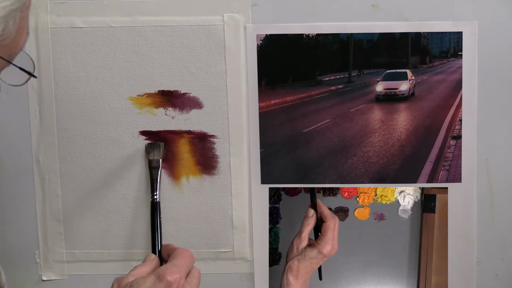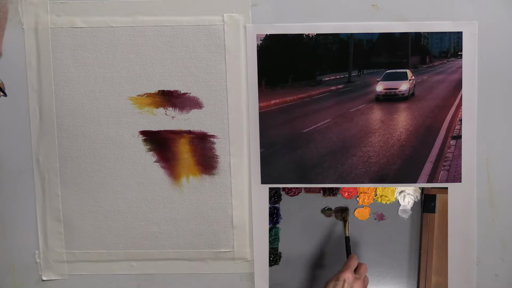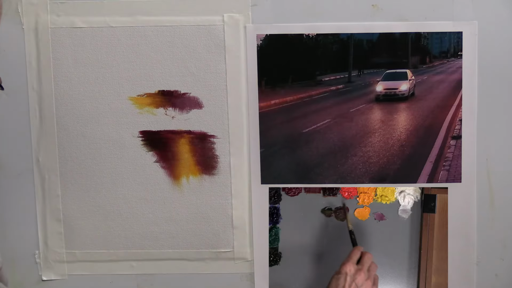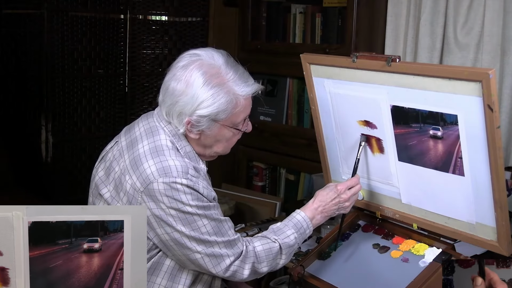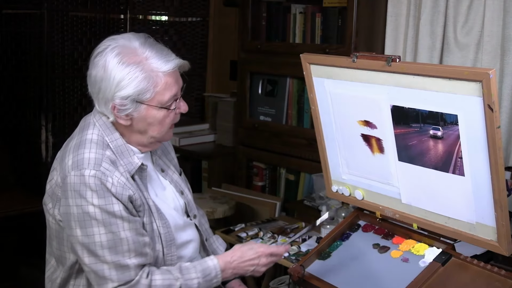So this is the process. There we go, right there. See how that gets it darker? And we see a little bit of yellow green there. We don't want that, so we'll just add some more red violet into it. And you can see that works as desaturating and getting it dark. So this is the process that you use.